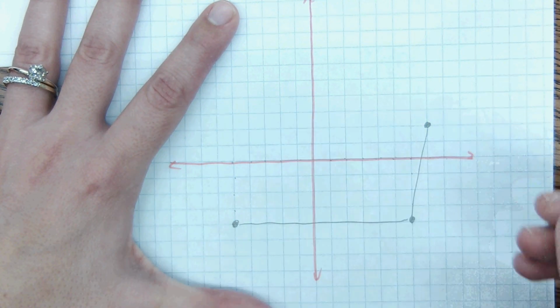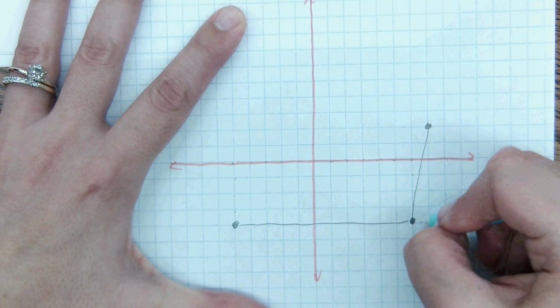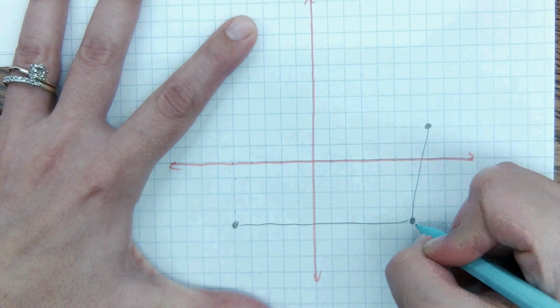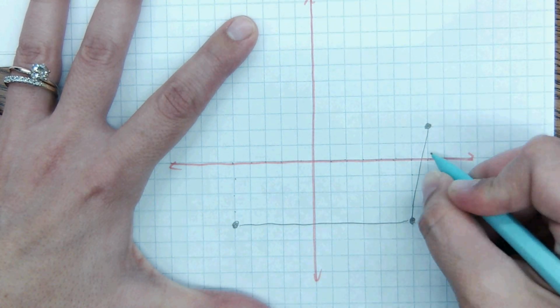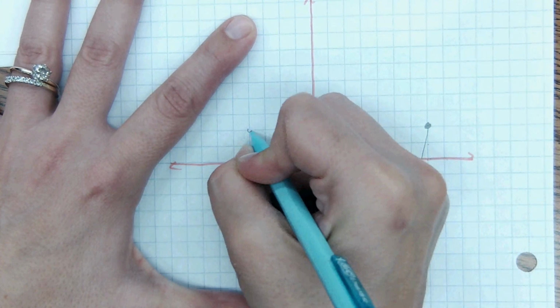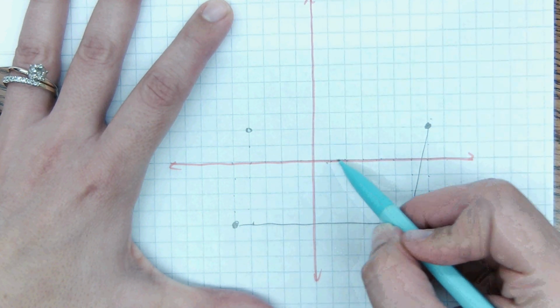The way to figure out the 4th one is I would move to the right, like look at the slope, because the slope's going to be the same because they're parallel. This goes to the right 1, up 1, 2, 3, 4, 5, 6. So I would go to the right 1, up 1, 2, 3, 4, 5, 6, and get the coordinates.